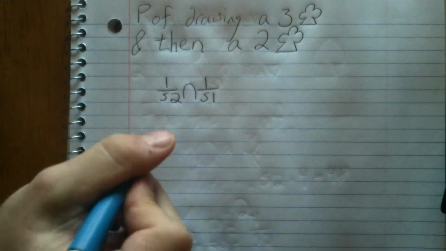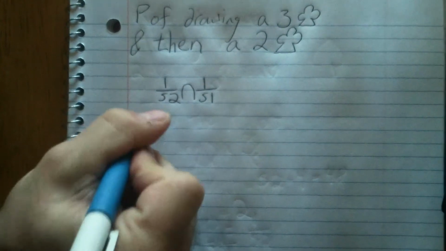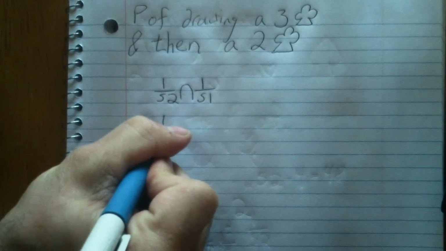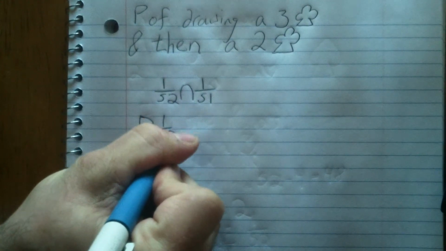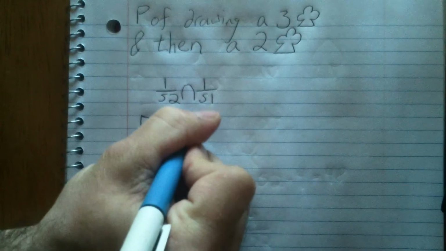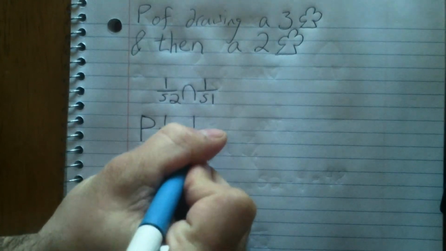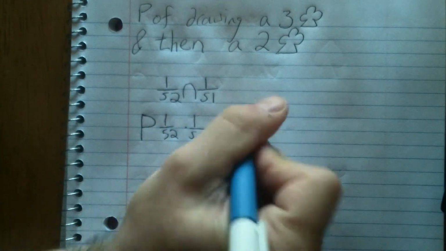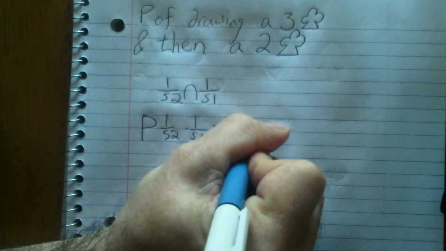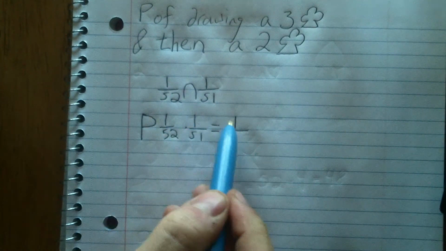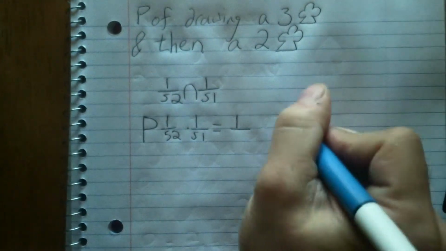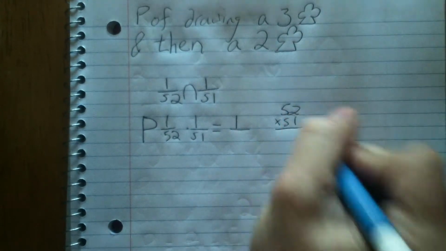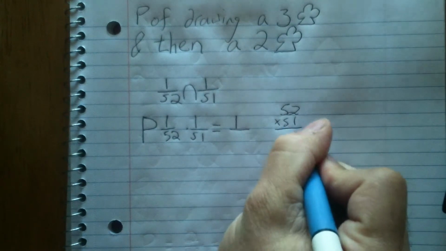So we need to multiply 1 over 52 times 1 over 51. And if you recall from multiplication, we just multiply straight across: 1 times 1 is 1, and 52 times 51. And we're going to multiply that out.